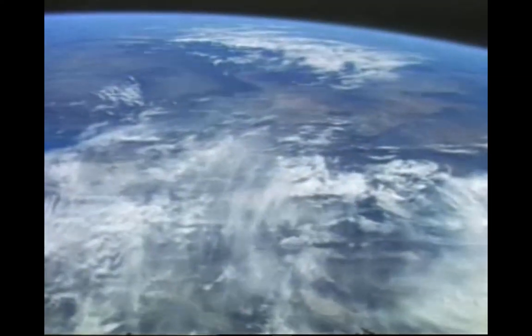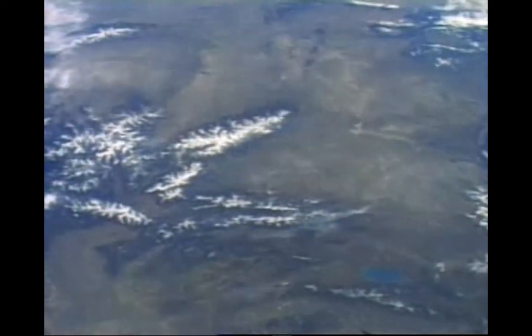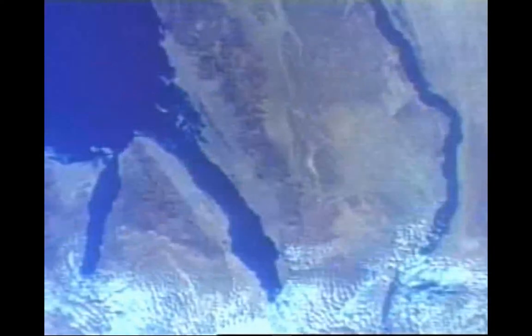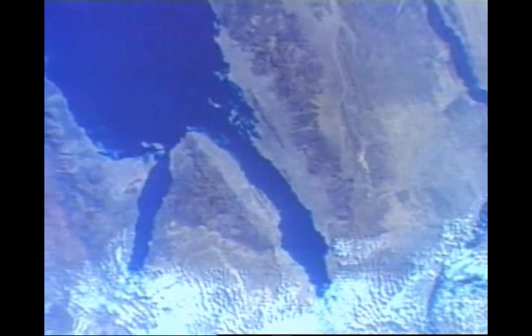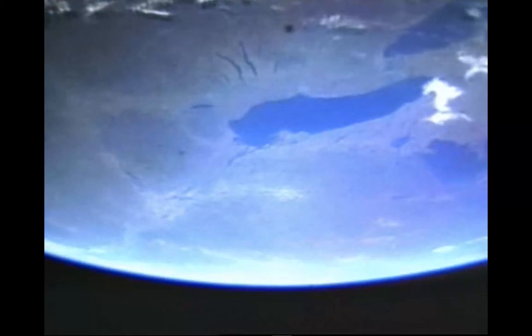It's our home. Perhaps the legacy of Voyager, and all our interplanetary spacecraft, is best expressed in the words of the poet T.S. Eliot: We shall not cease from exploration, and the end of all our exploring will be to arrive where we started and know the place for the first time.